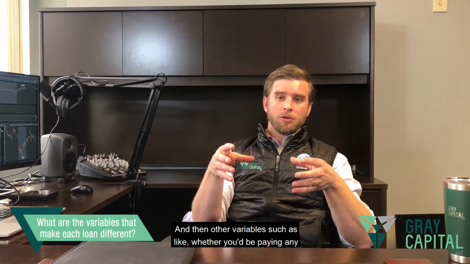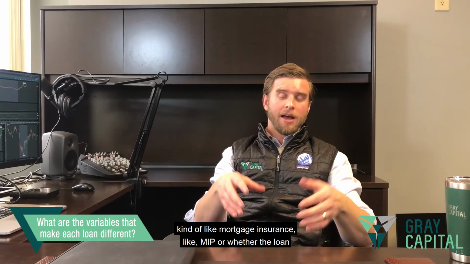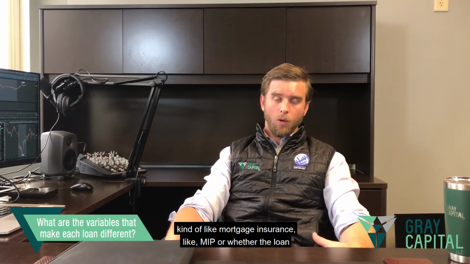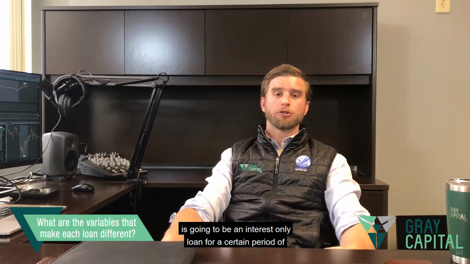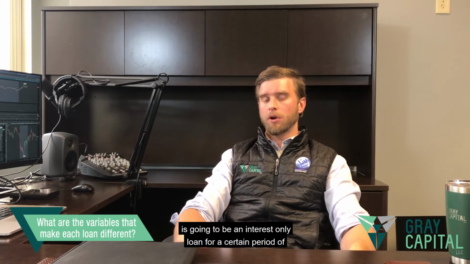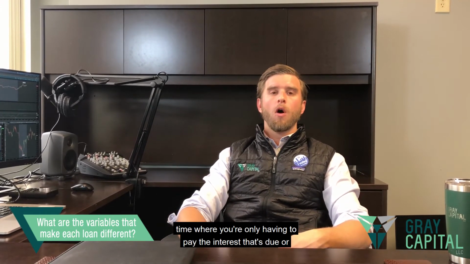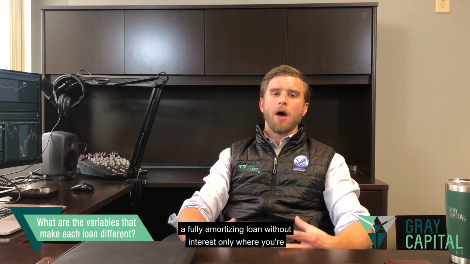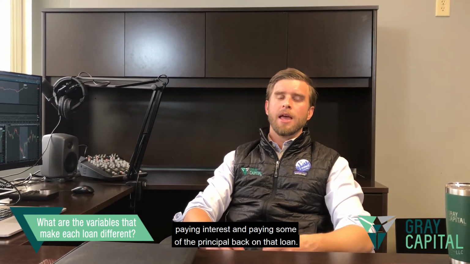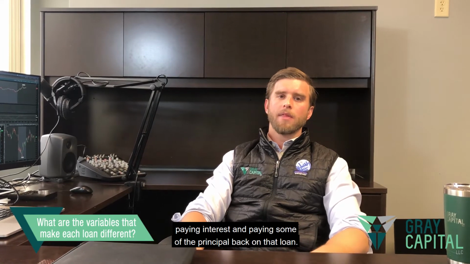And then other variables, such as whether you'll be paying any kind of mortgage insurance like MIP, or whether the loan is going to be an interest-only loan for a certain period of time where you only have to pay the interest that's due, or a fully amortizing loan without interest only, where you're paying interest and paying some of the principal back on that loan.